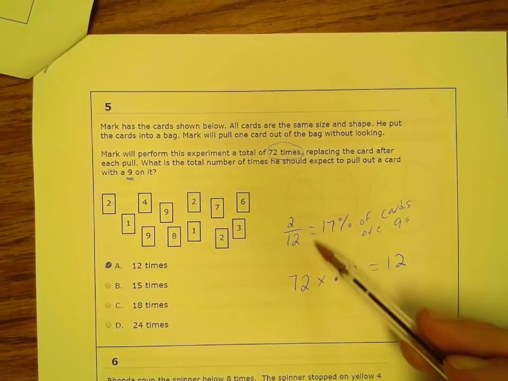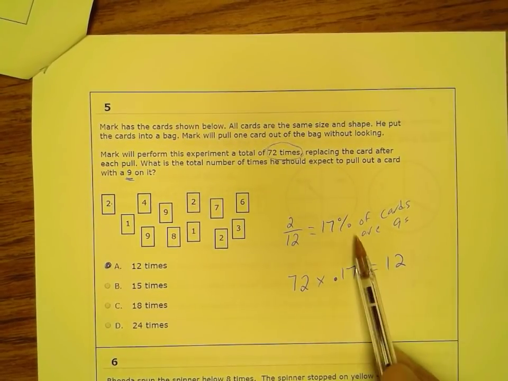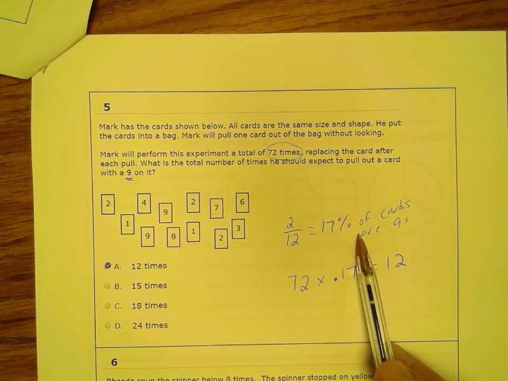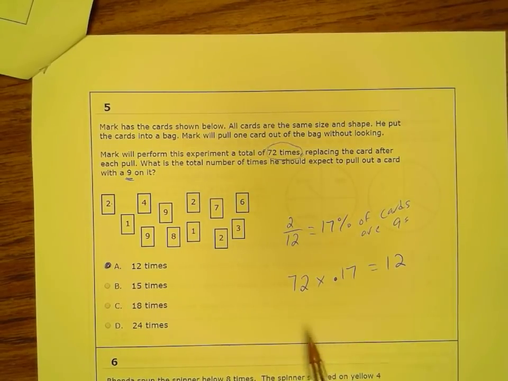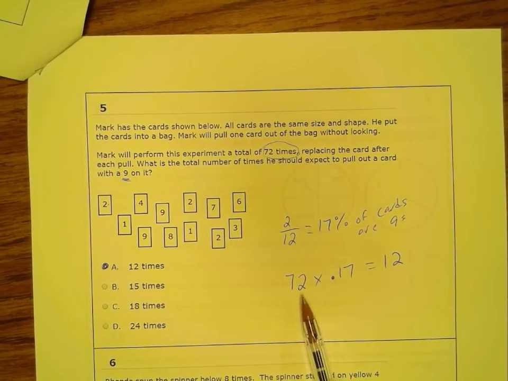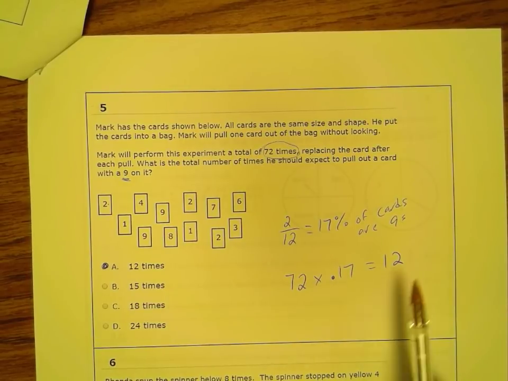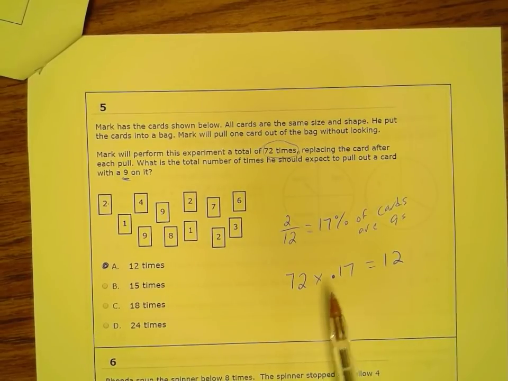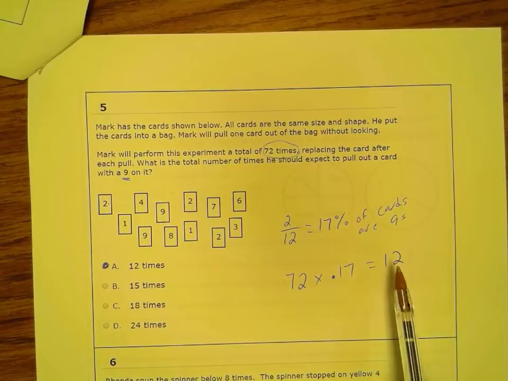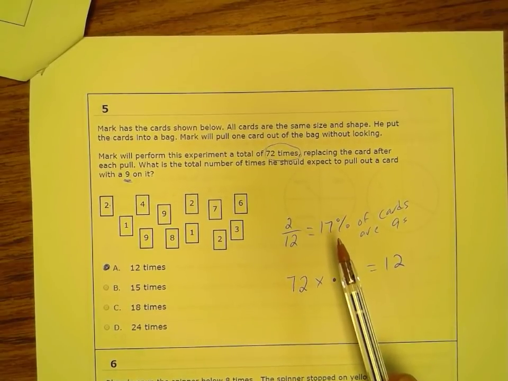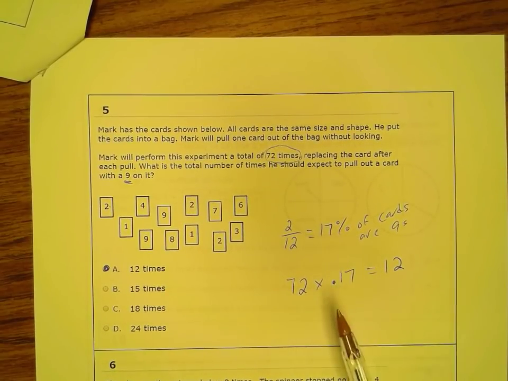So again, if 2 out of the 12 cards are 9s, that means 17% of those cards are 9. So if I want to know how many 9s I should expect to get when I pull 72 cards, I do 72 times 17%, or the decimal equivalent, and get 12. 17% of 72 is 12. 17% of the cards are 9. So that's why these match.